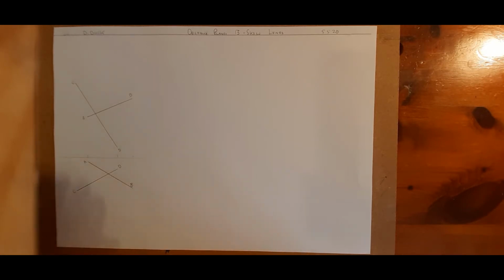So I've gone ahead and set up the elevation and plan of the two skew lines AB and CD. Now, in real life terms, what could these be? Well, these could be the centers of pipes, or, for example, the centers of mine shafts. Say you had your own mine and you had made these shafts going down into the earth at different angles. We'll say you were extracting gold in South Africa, for example.